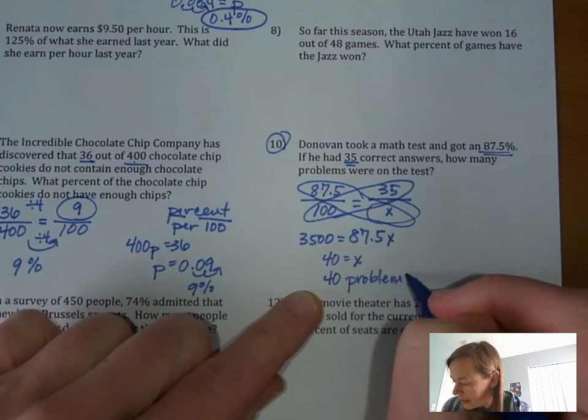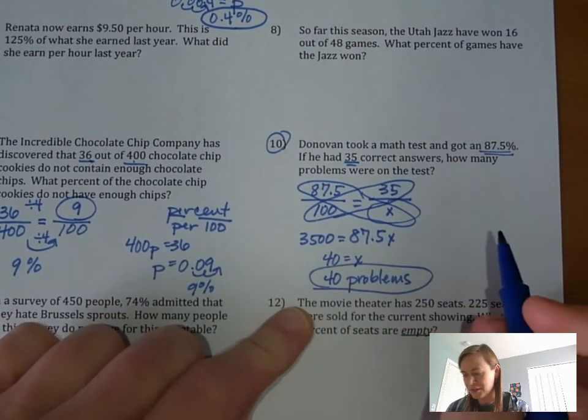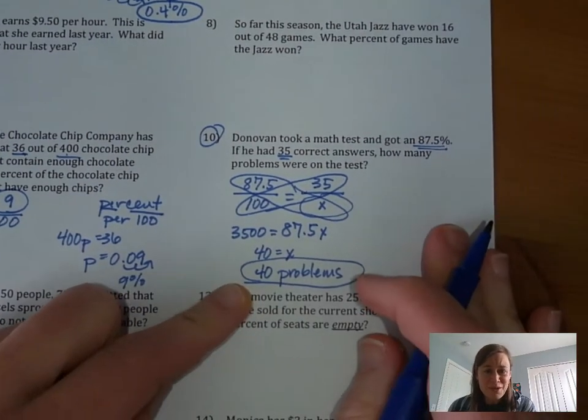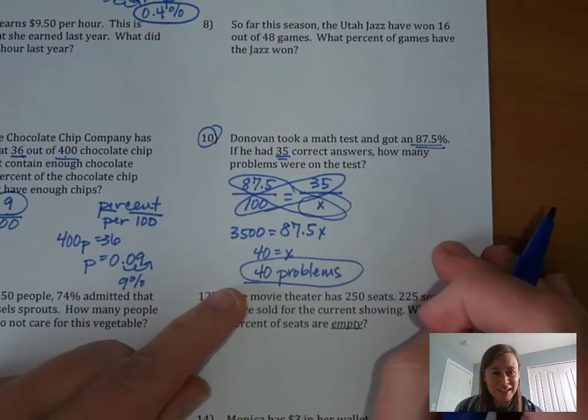Now, is there another way to get the same answer? Absolutely. Stay tuned. You might like this way better. You might not. I don't know. There's only one way to find out, right?